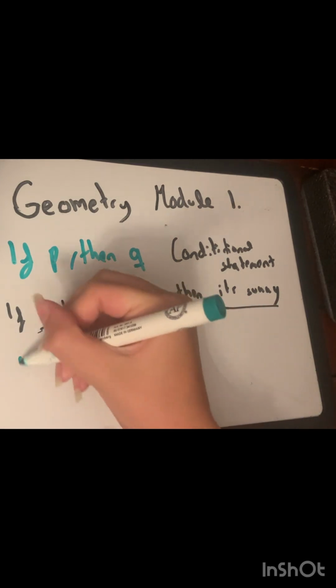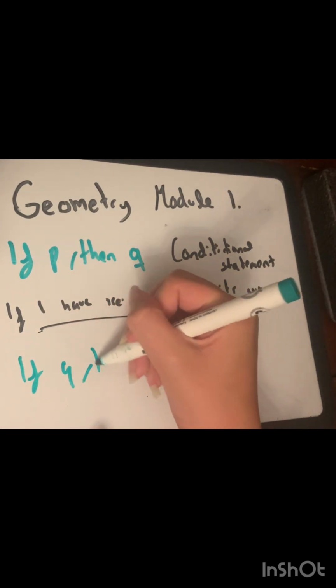Why they use this in geometry, I have no idea. But they use it, so know it. Okay? Now, the next one is if Q, then P. What do you guys think that is? Well, that is called converse. If Q, then P.